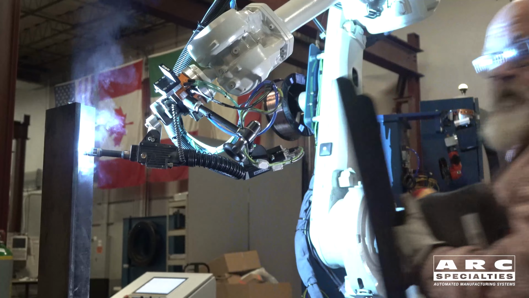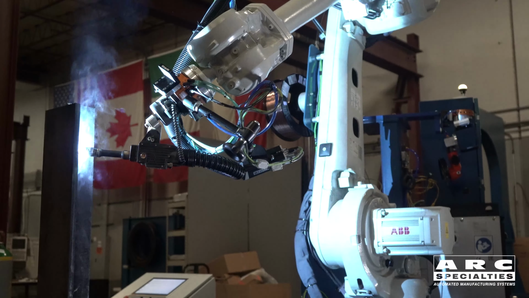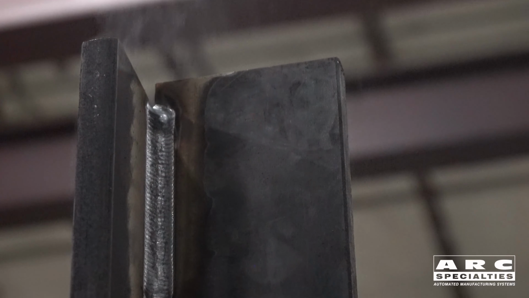The filler material cost is low. There is no slag, which is particularly beneficial if you're doing multi-pass welds. There's very low smoke, and the defect rate is extremely low.